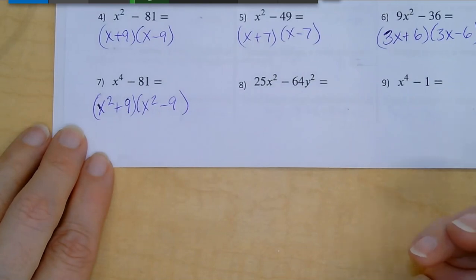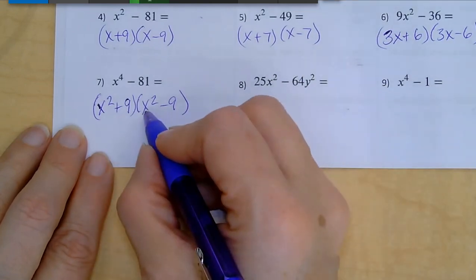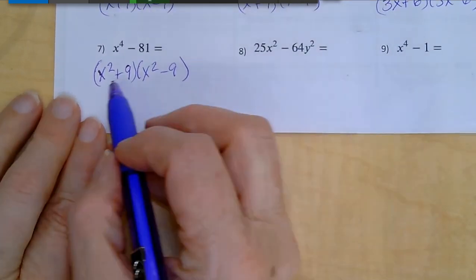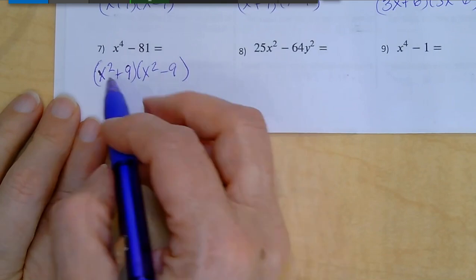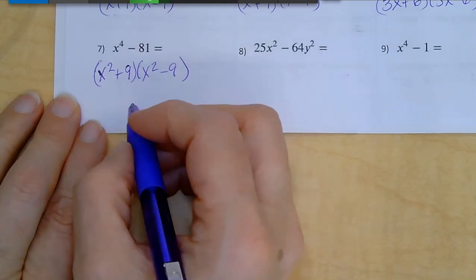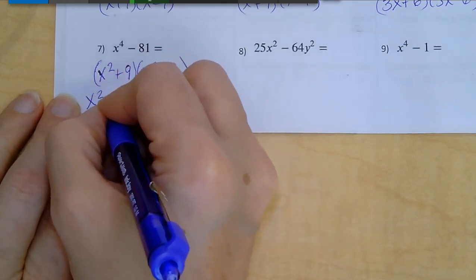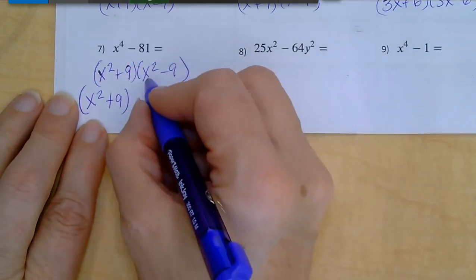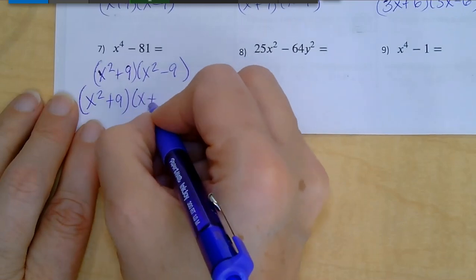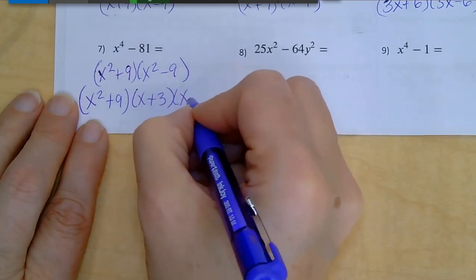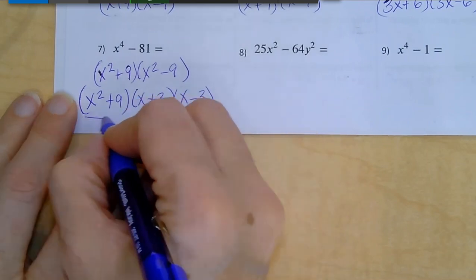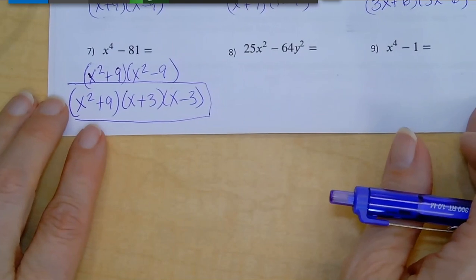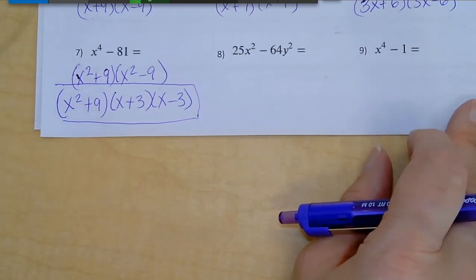Well, look closely. X squared minus 9 is a difference of squares. So I'm not done, right? So on a quiz or a test, you're not going to get full credit because you're not done. X squared plus 9 is a sum of squares, so I can't do anything more with that. That's going to stay. But x squared minus 9, difference of squares. It is x plus 3 times x minus 3. Did you catch that? All right, so try number 8 and try number 9, knowing what you now know.